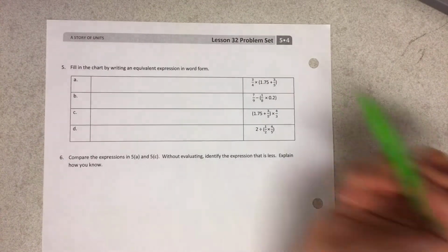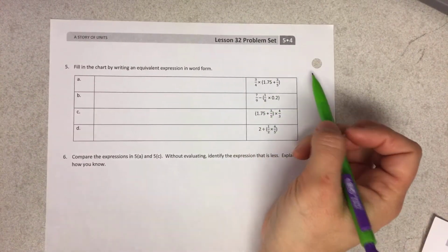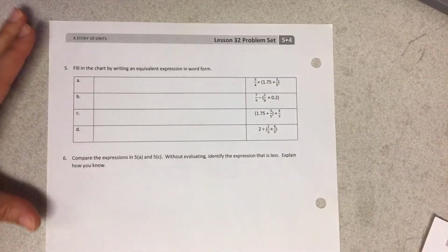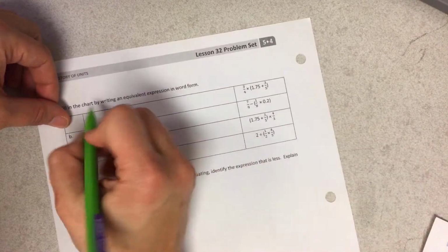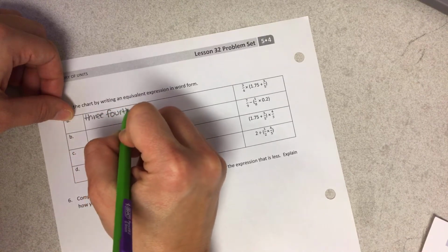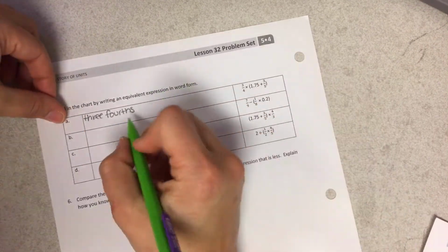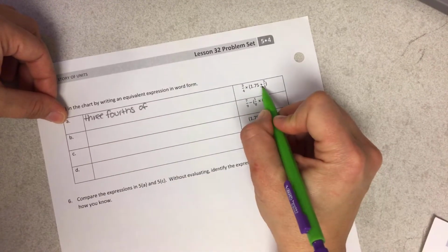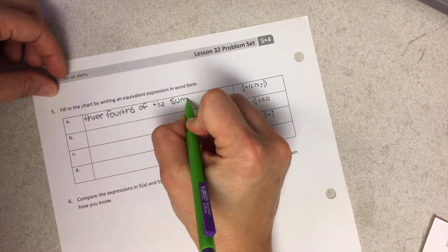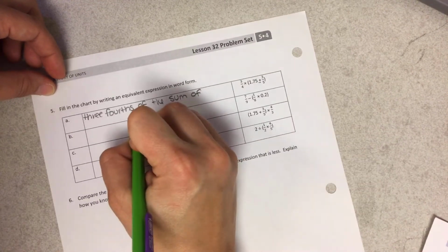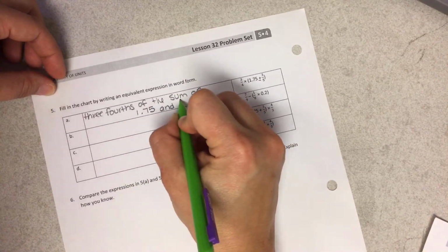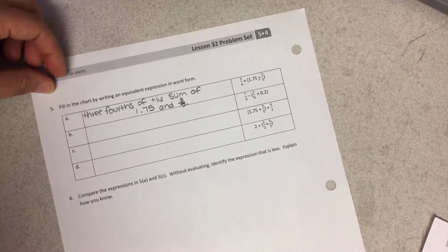Okay, so now what we're going to do is we're going to be going backwards. We're going to write what we see in word form, and then we are going to compare some things. So the first thing I want to do is take 3/4, and instead of saying multiply, I can say 3/4 of. If I look at this, what am I doing? I'm adding, so 3/4 of the sum of 1 75/100 and 3/5. Okay, that's all we need to do.